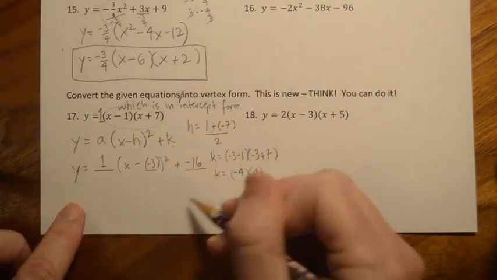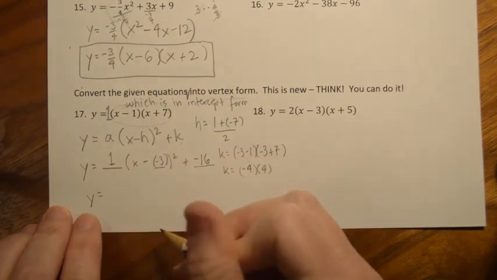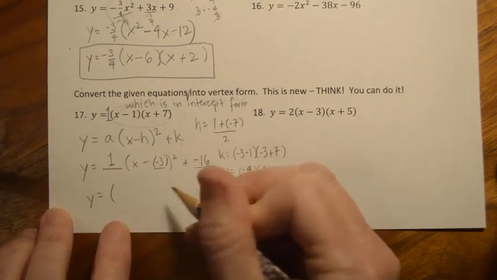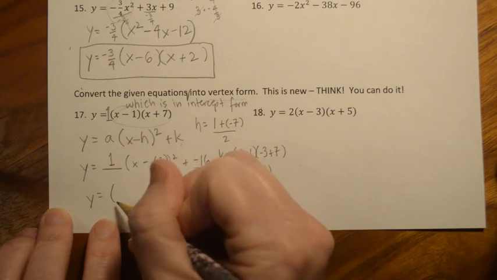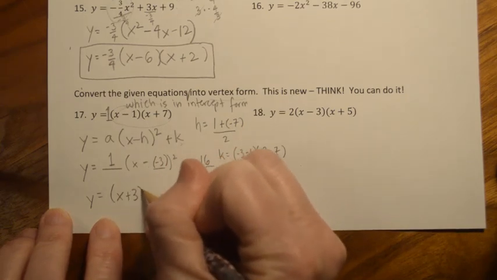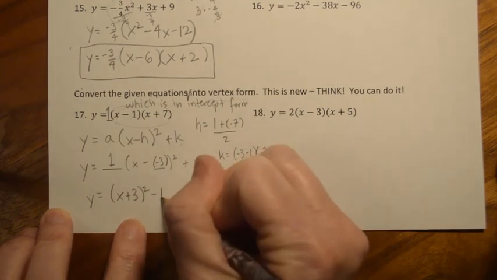So we're just going to take this and clean it up then. I'm not going to write the 1. This is going to be x minus a negative 3, which is just x plus 3 squared minus 16.